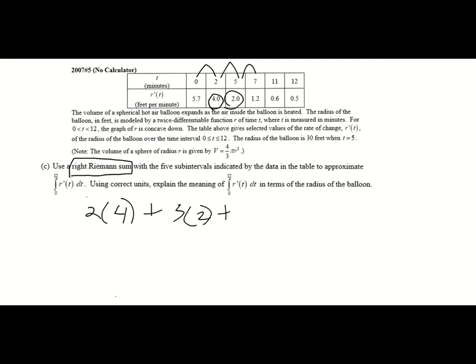Then we have one that goes from 5 to 7, so that's a width of 2, and then the height would be 1.2, and then the next width is from 7 to 11, which is 4 times the right-hand y value 0.6, and finally the last interval would have a width of 1 and then a height of 0.5.